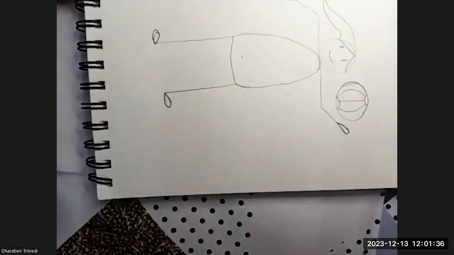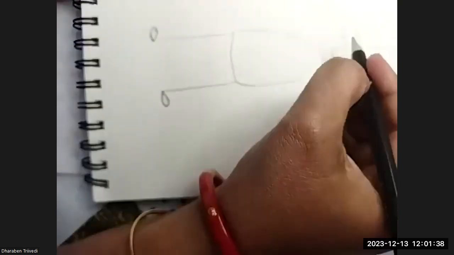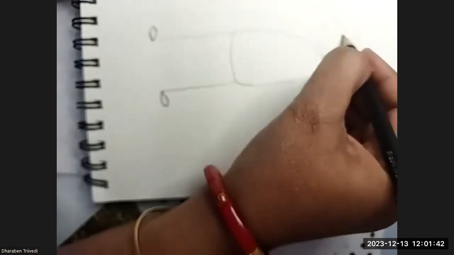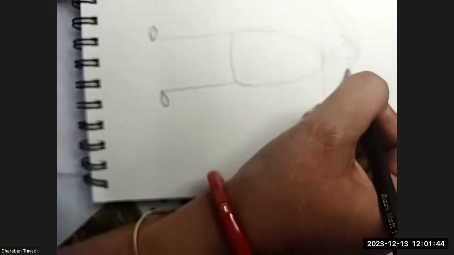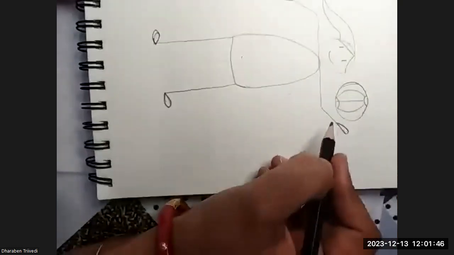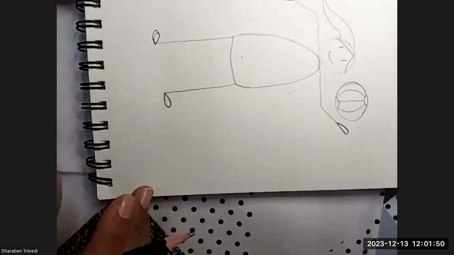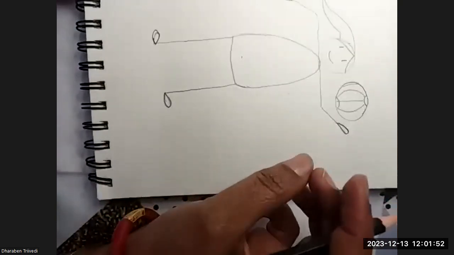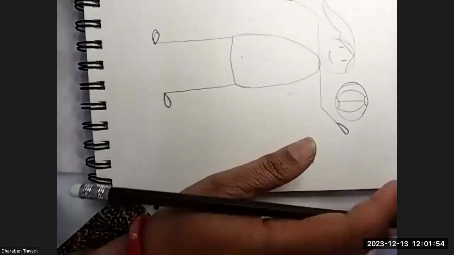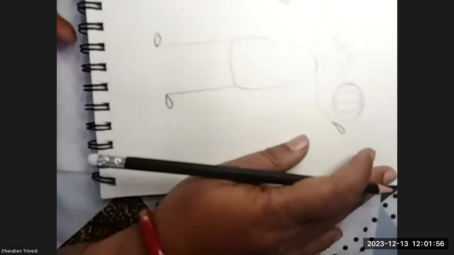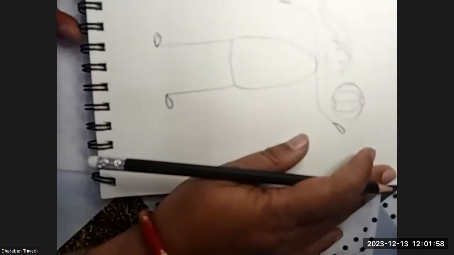What do you want to give your drawing on the head? And what do you want to give it in the hand? Okay, Sanjay, you are also in. Ma'am, may I come in? Yes, please. You are welcome.